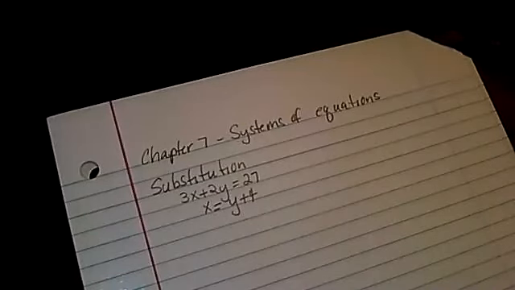All right, so we're going to talk about systems of equations. There are three different ways that you can solve systems of equations: by substitution, by graphing, and by elimination. We're going to talk about each of those and do a few examples for each.